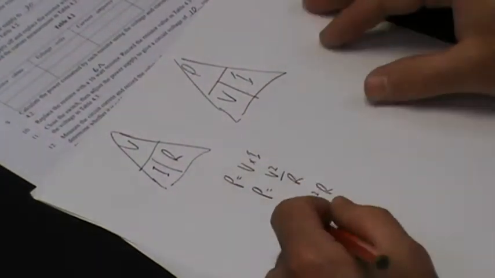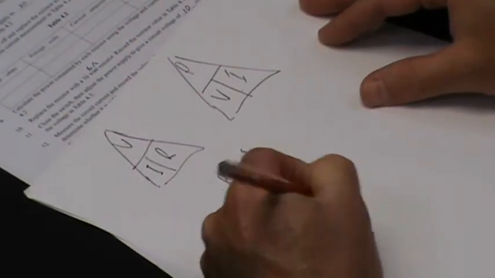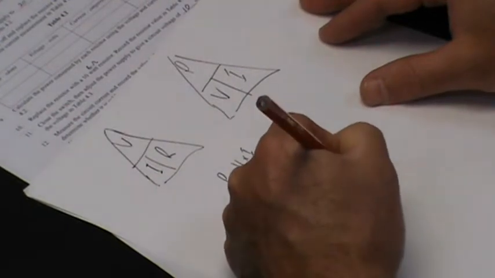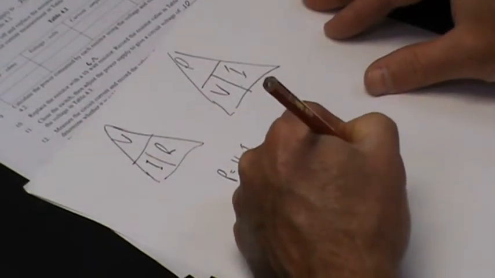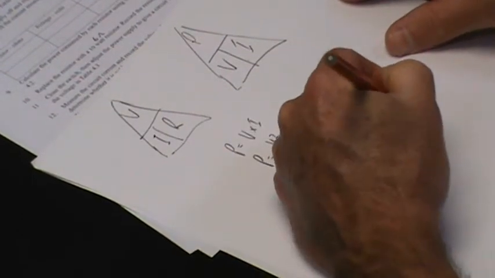So if we have our power supply at 10 volts, and we've got a resistor of 10 ohms, what are we going to use for power?